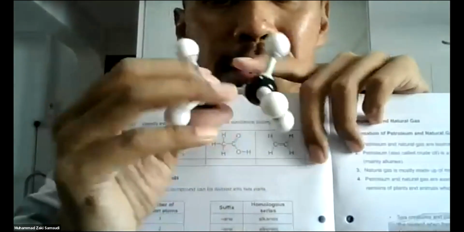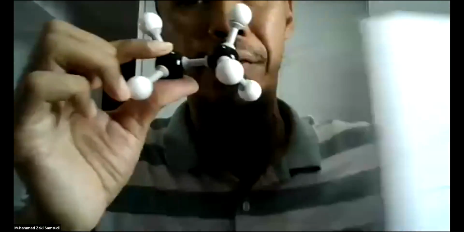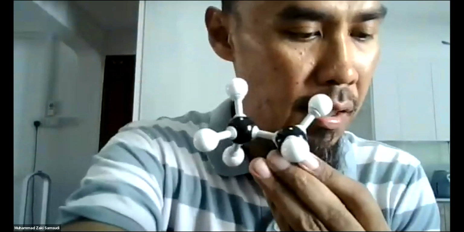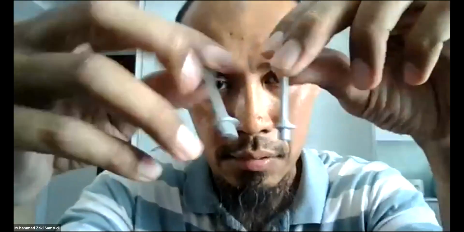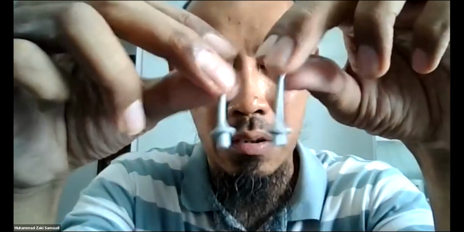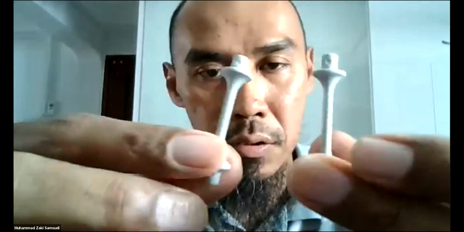So I need to change this one to a double bond. How to do that? You need these 2 long and flexible bonds. This is used for alkene. Whenever we construct an alkene, we need to use this. Today is just an introduction. If we have time, I will go through the alkenes.